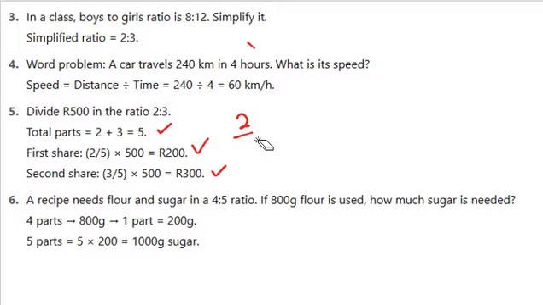Okay, for number 6, a recipe needs flour and sugar. So we have a recipe that needs flour and sugar. So we were cooking something. I don't know what we are cooking, but yeah, we are cooking something. But it needs flour and sugar, okay, of 4:5 ratio. If 800 flour is used, how much sugar is needed?